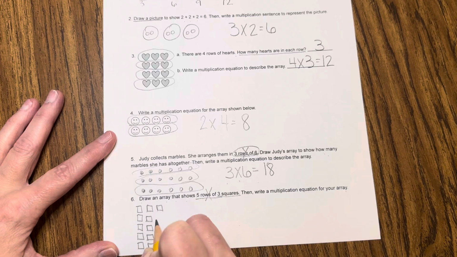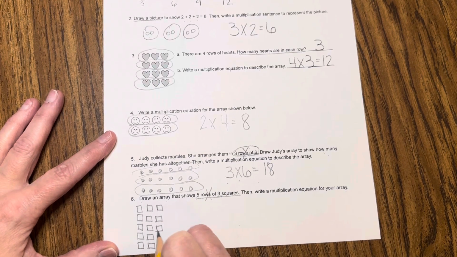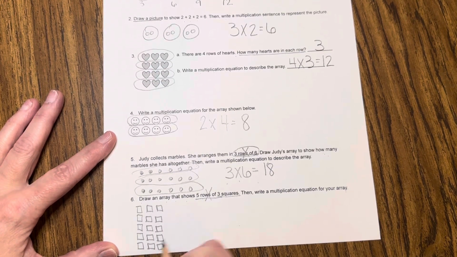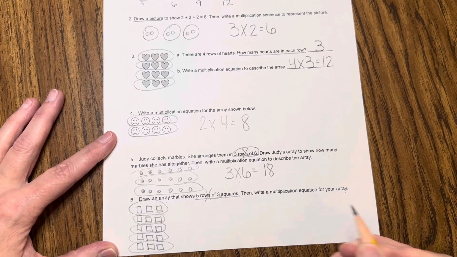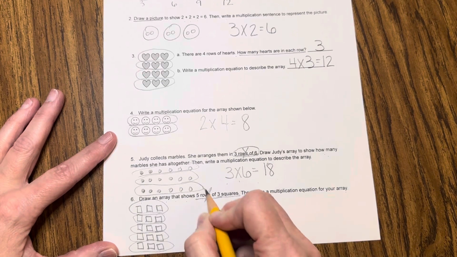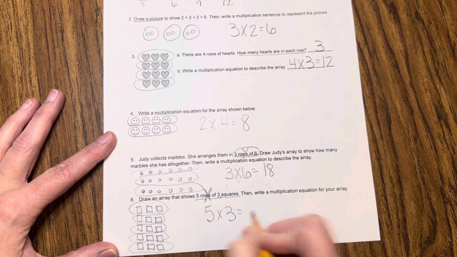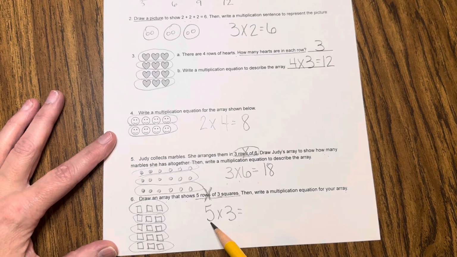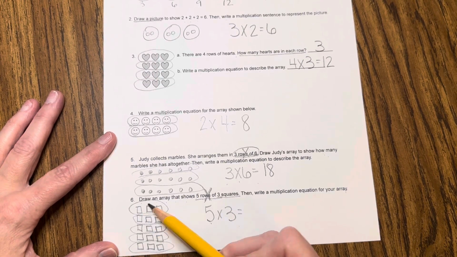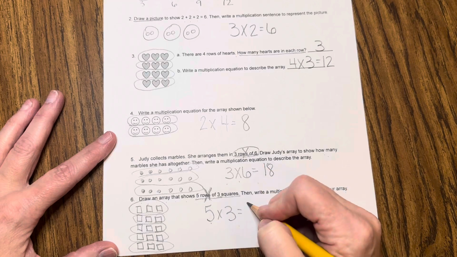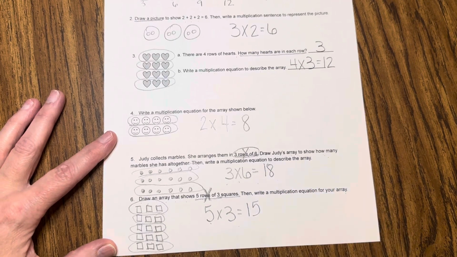So now I have 1 row of 3, 2 rows of 3, 3 rows of 3, 4 rows of 3, 5 rows of 3. And again, you just put an X over that rows of, and you have your multiplication equation. 5 times 3. I can skip count by 5s. 5, 10, 15.